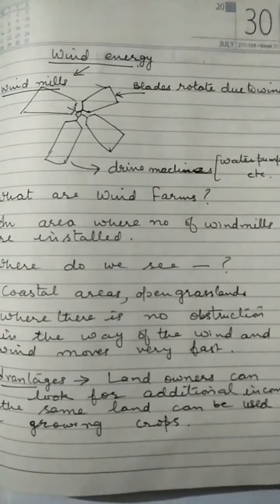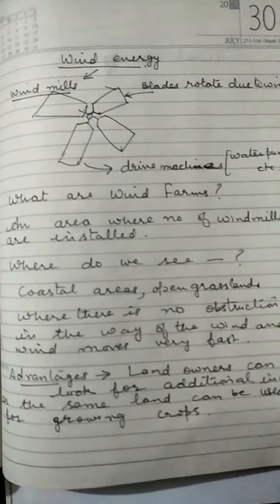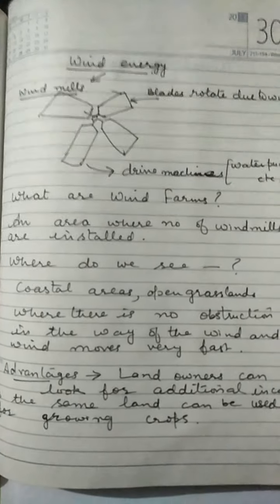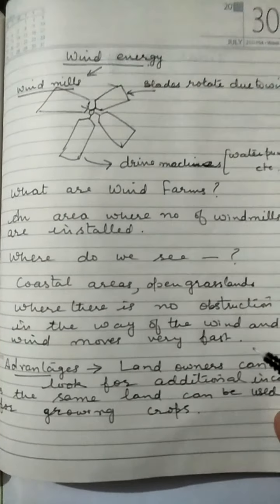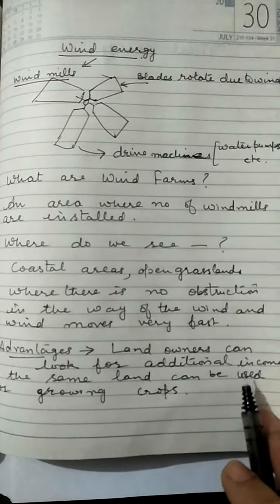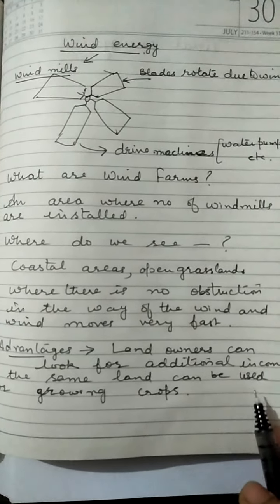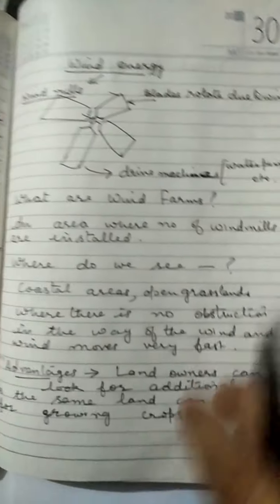Wind moves very fast. What are the advantages? Advantages, as I told you, are almost the same, but one is different. Where we install these windmills, the same land can be used for growing crops. So the landowner can generate additional income.